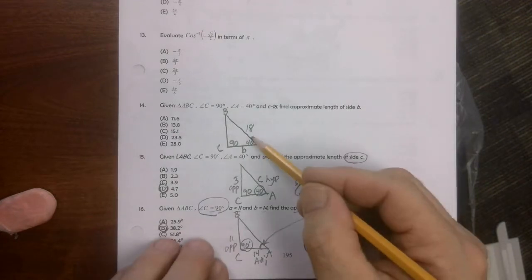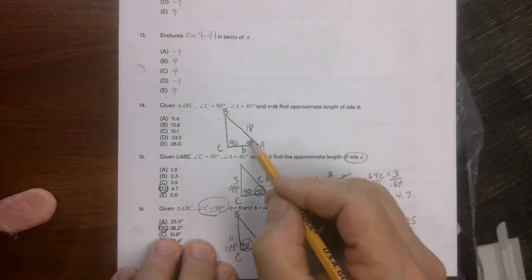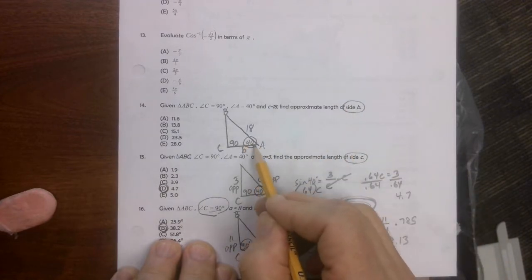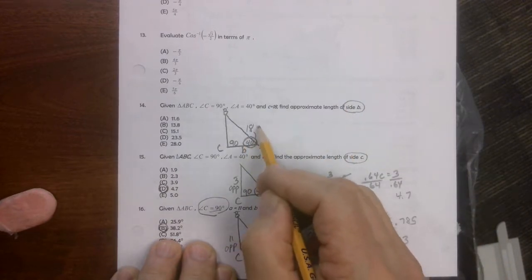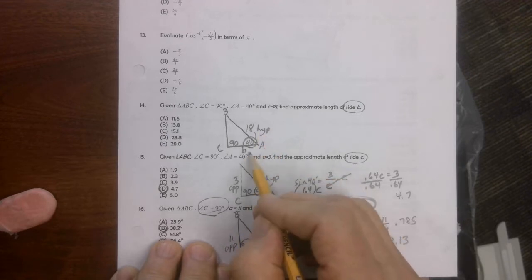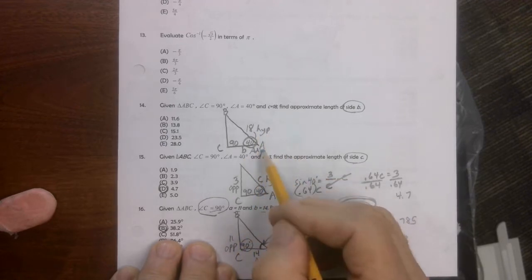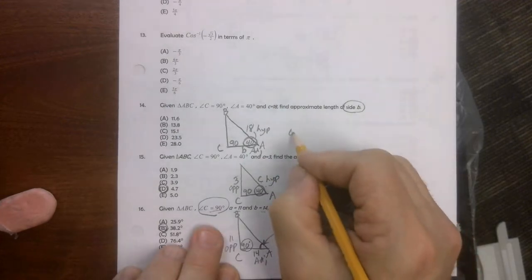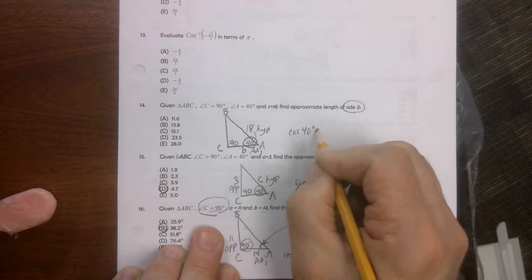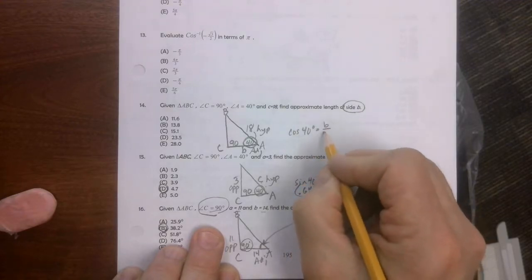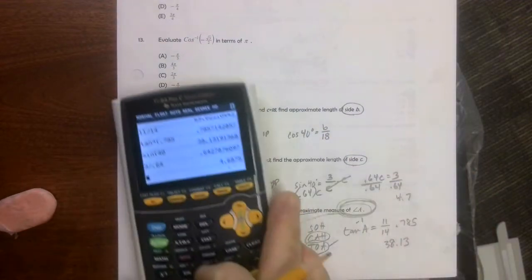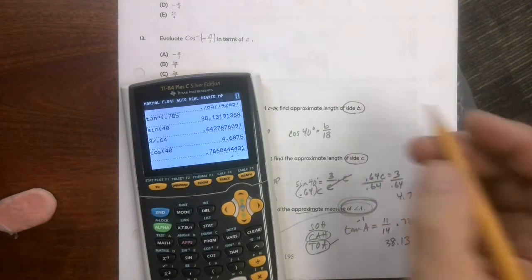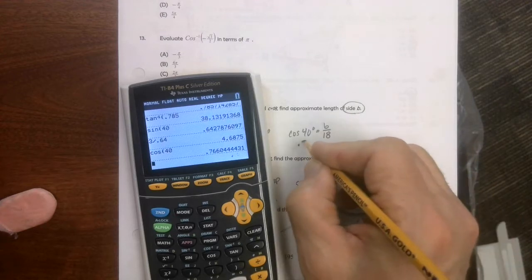So this problem is very similar to this, but notice they're asking for side B. And if we make this our reference angle, we know that this is our hypotenuse, and we know this is our side adjacent. So we say, I'm going to use cosine. So we're going to go cosine of 40 degrees equals adjacent, side B, over the hypotenuse, 18. So we got to look that up. Cosine of 40 degrees, I'll call it 0.77.